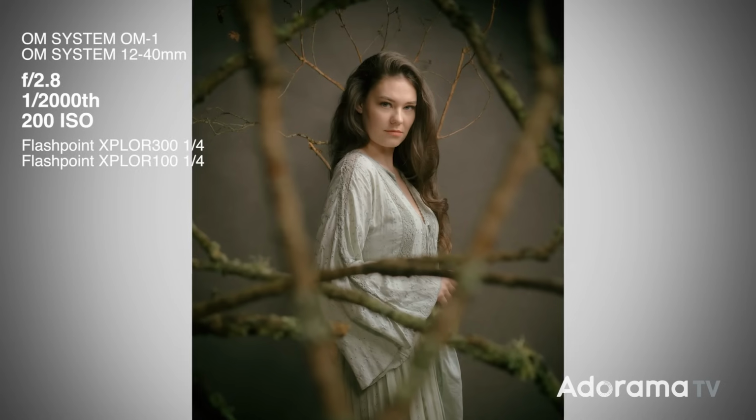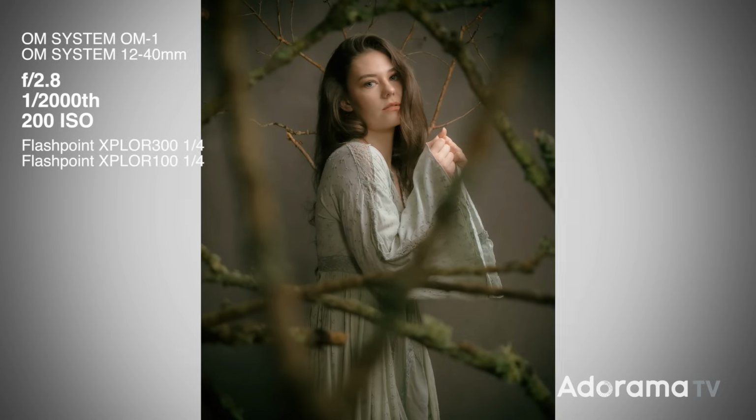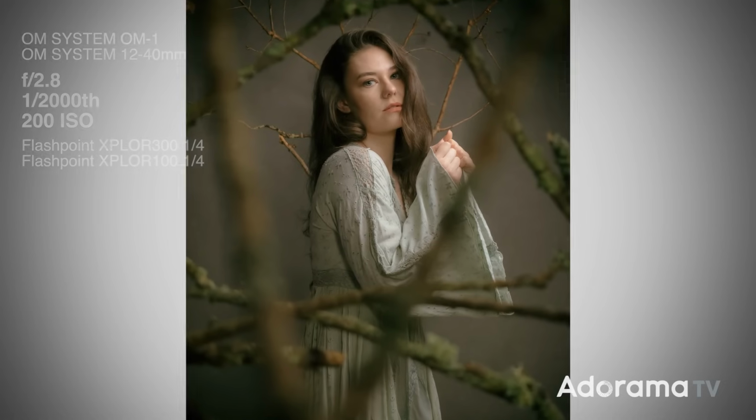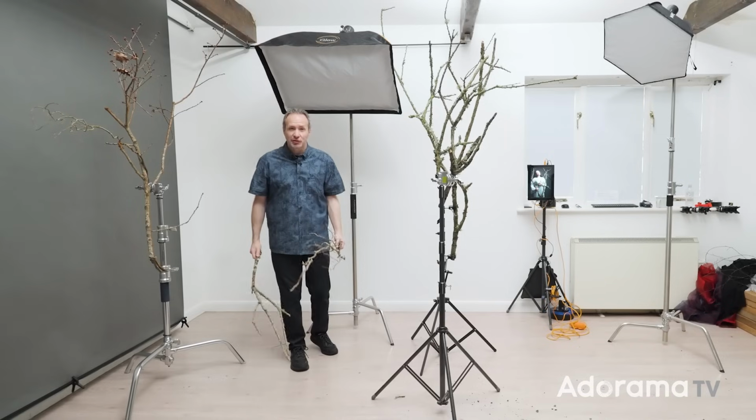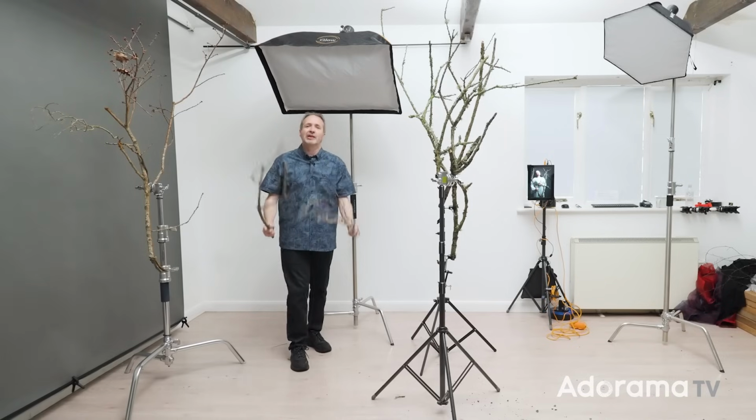So those photos came out really well. There is a bit of post-processing I've done on them. I've taken them into Nik software and added some toning. So there are lots of ways you can use foreground blur to really make your photos more interesting, and in a small studio, it's a great way to work.